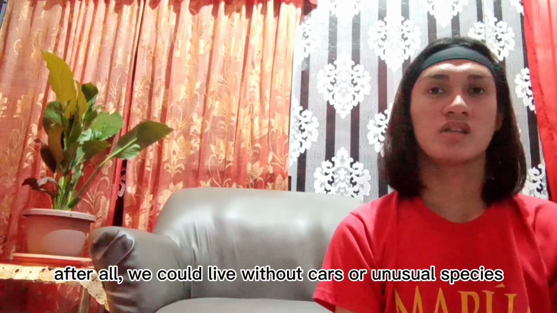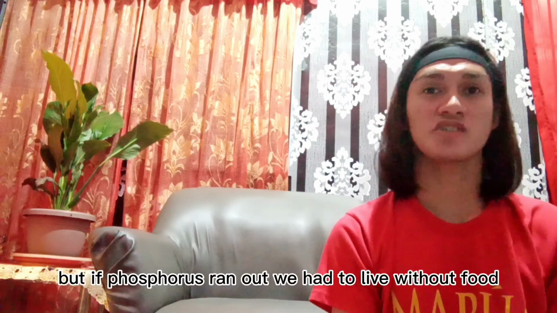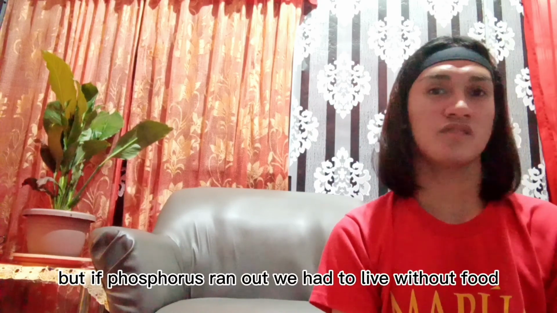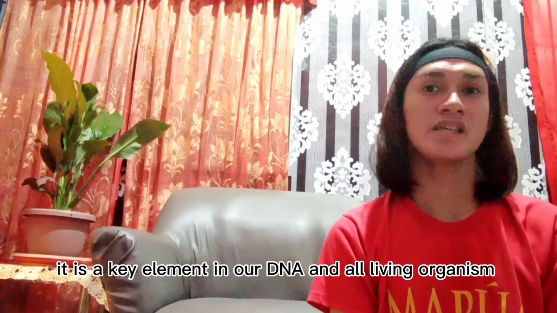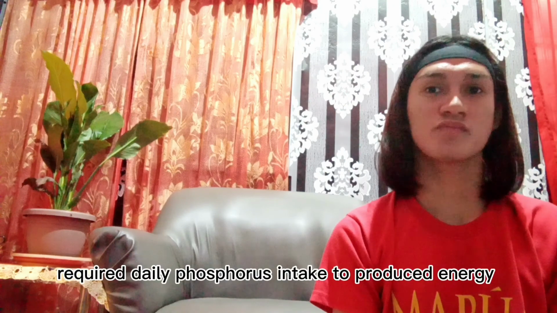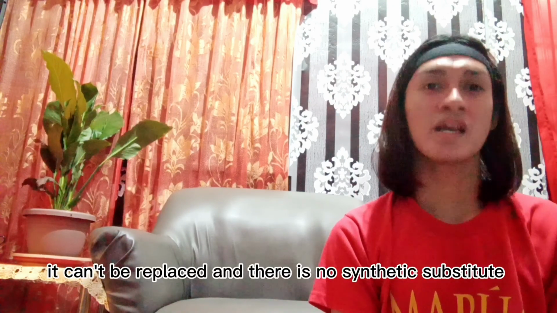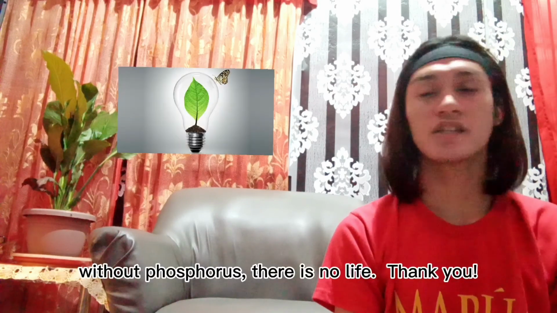After all, we could live without cars or unusual species. But if phosphorus ran out, we would have to live without food. It is a key element in our DNA, and all living organisms require daily phosphorus intake to produce energy. It cannot be replaced, and there is no synthetic substitute. Without phosphorus, there is no life.